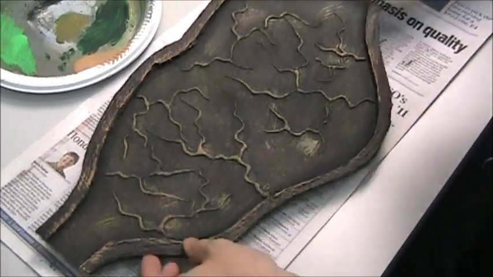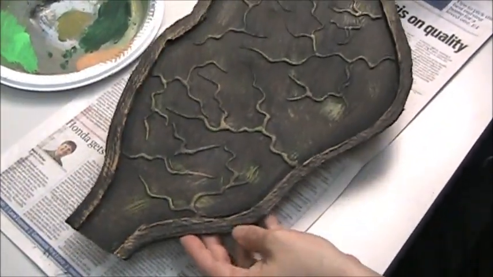So there we go. We've got our tile all set and ready for adventure.